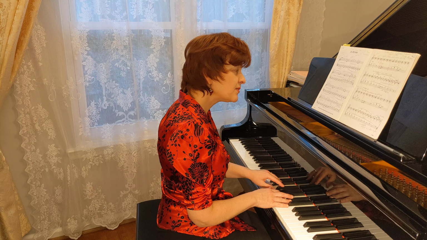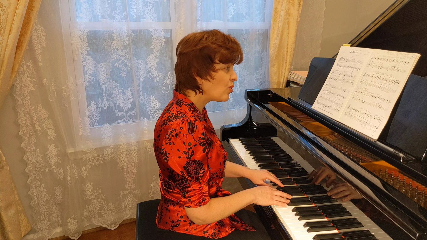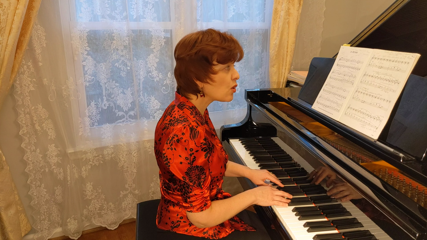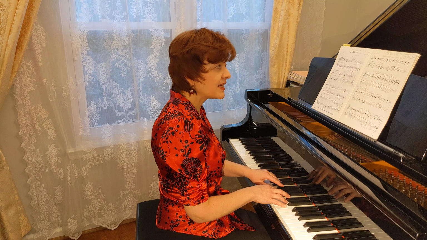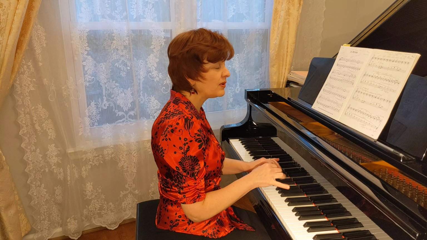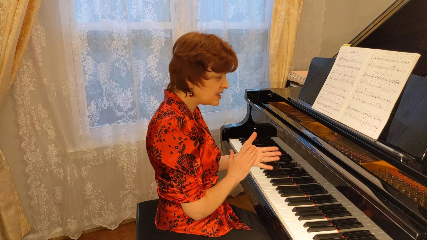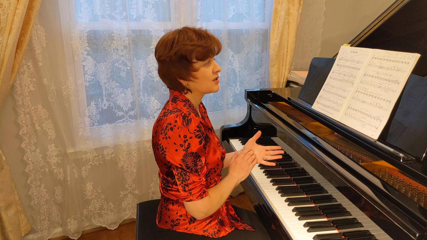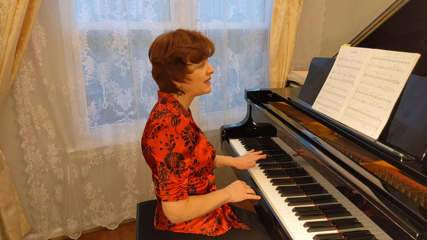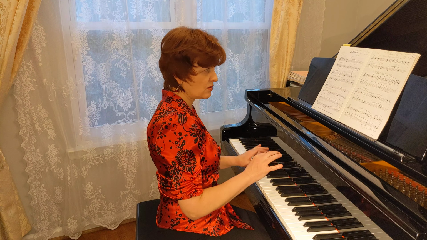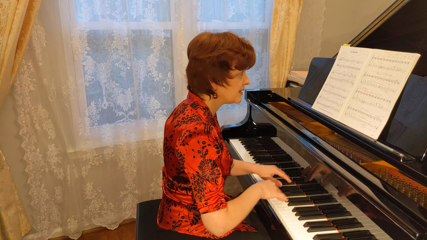So I would suggest to practice with the very soft upper voice, as if you are still playing the keys, actually you are on the surface of the keys but not deep down in the keys. So basically we hear the main melody, the cello melody, but we almost don't hear the upper voice, the violin melody. So that's how I would practice. Listen.